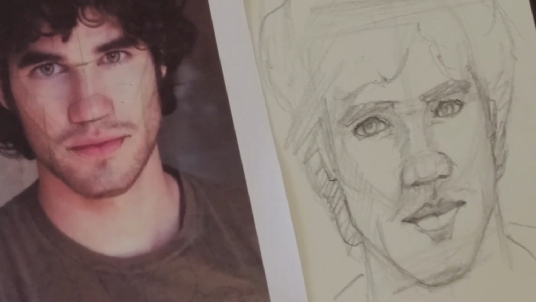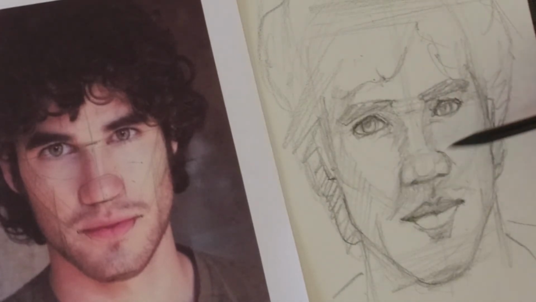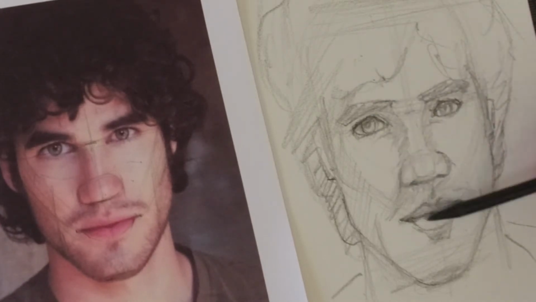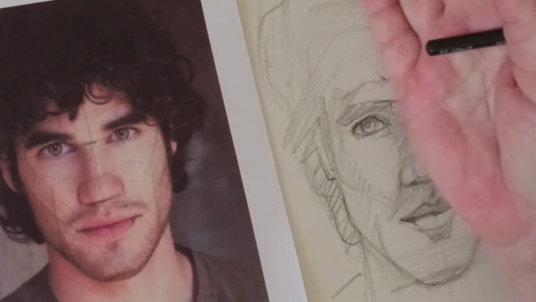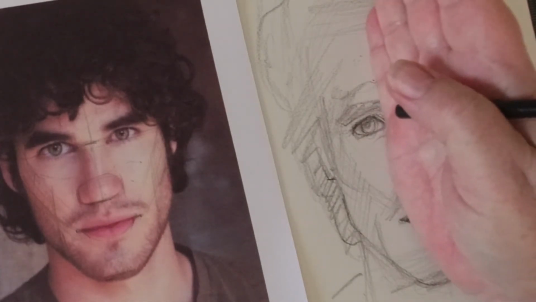Okay, a couple of suggestions. Instead of focusing on the edges and the outline contour, focus on the details on the interior, and once you set that center line, work from the center out.